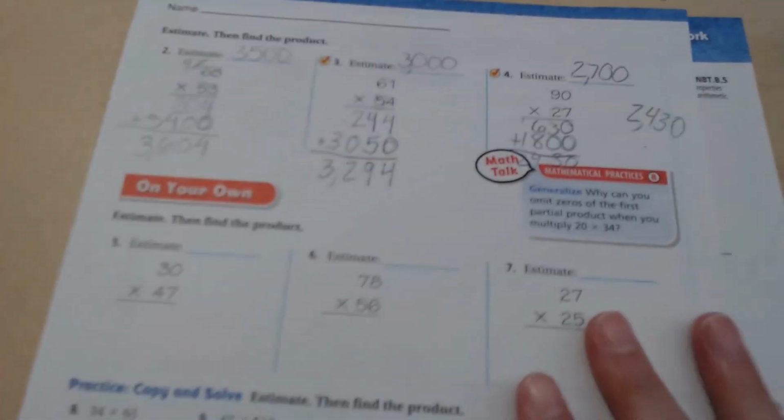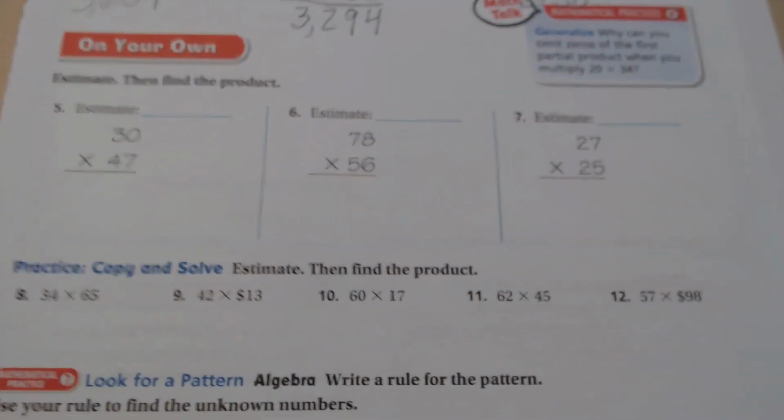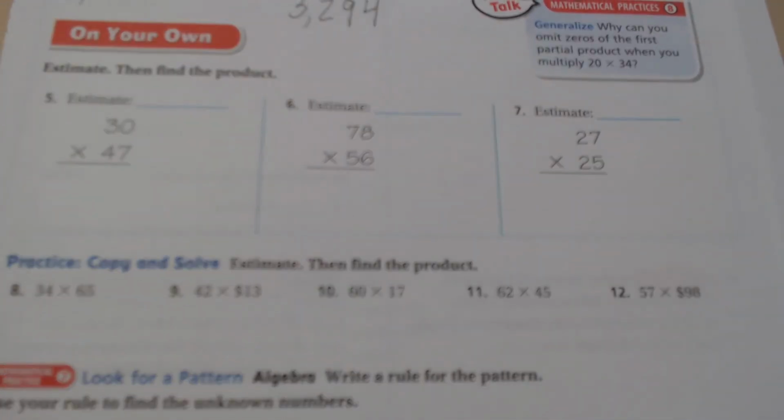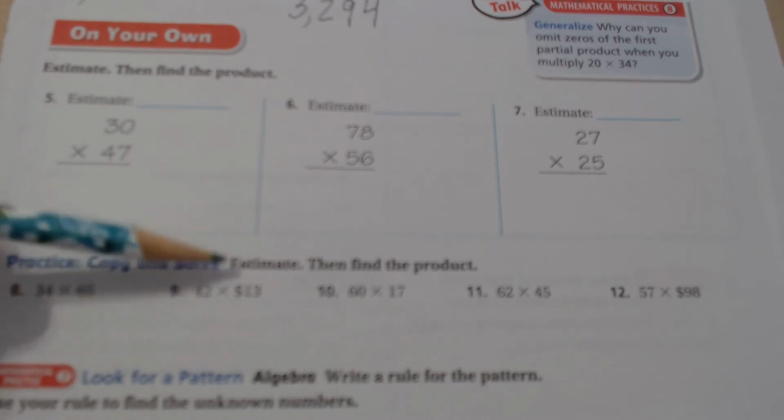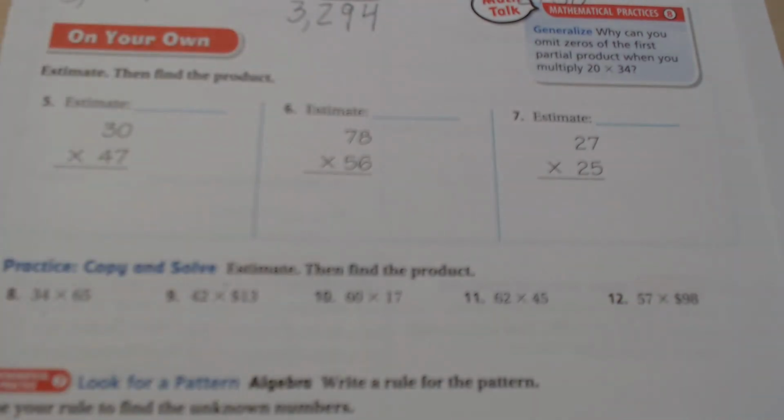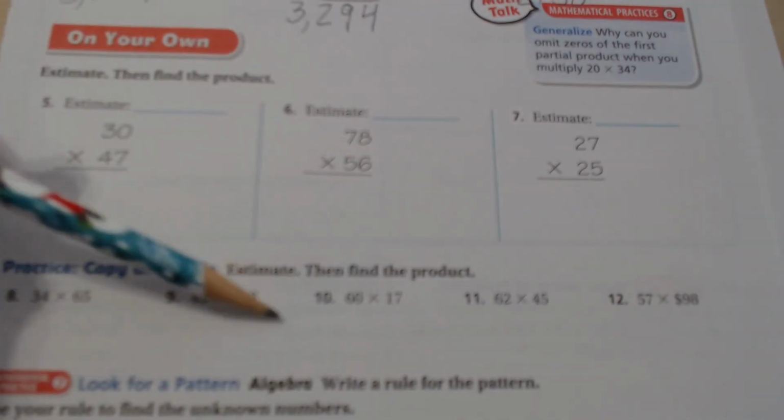Here we go. It is time for you to try it on your own. When you are done, you can come back and unpause, because I'm going to make you pause here in a second, and check your answers. These problems right here is why you have a paper. There's not enough room to do the problems right here.